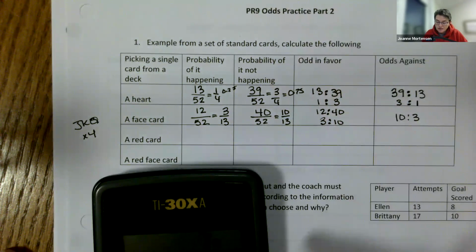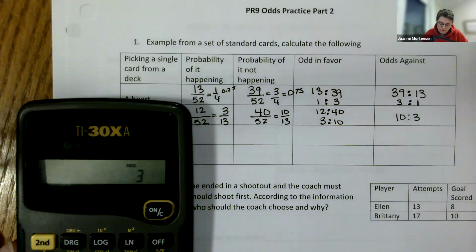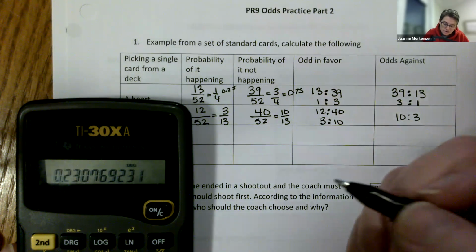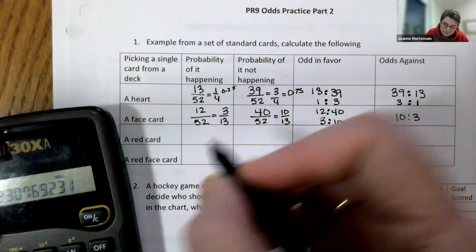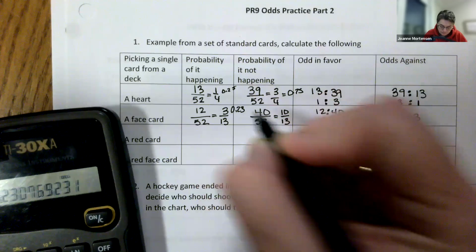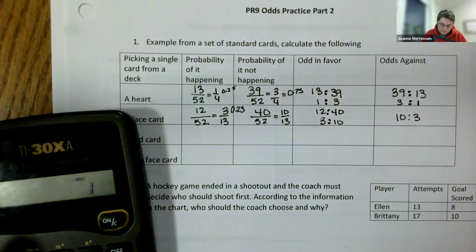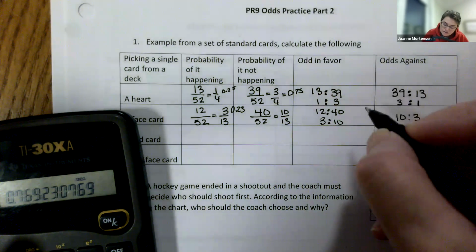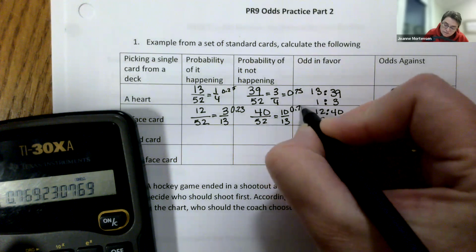I guess I should. 3 divided by 13, 0.23. All right.